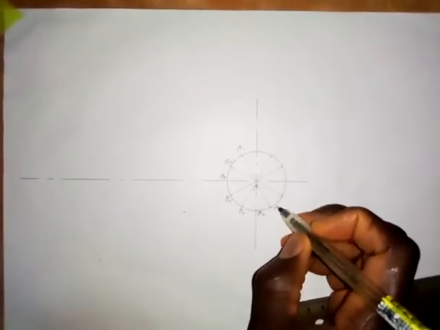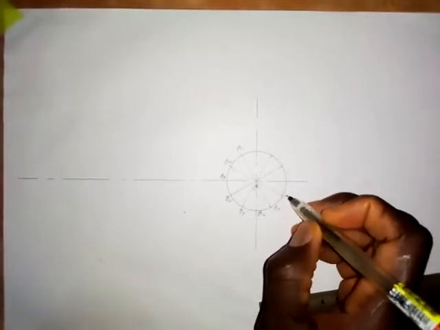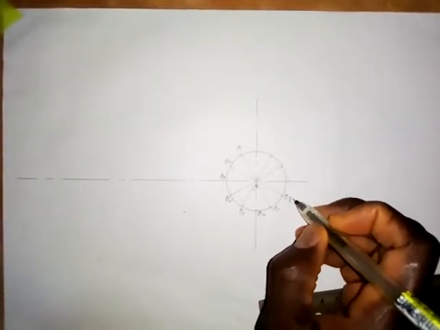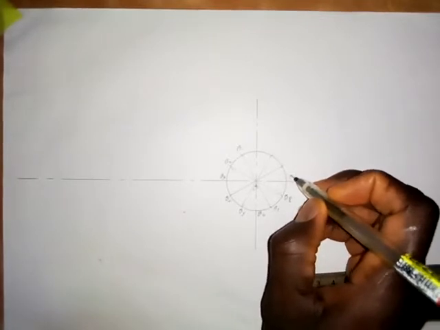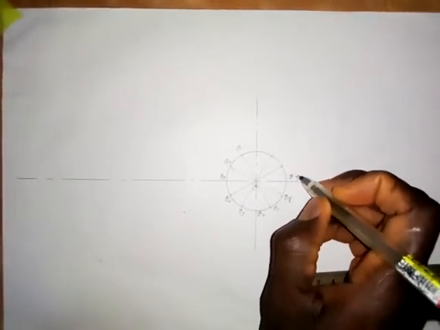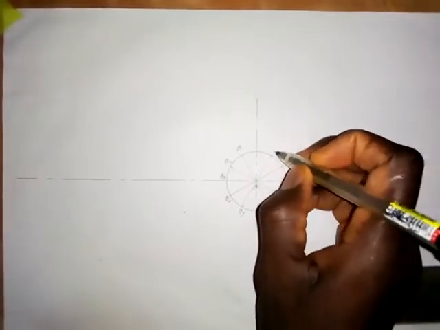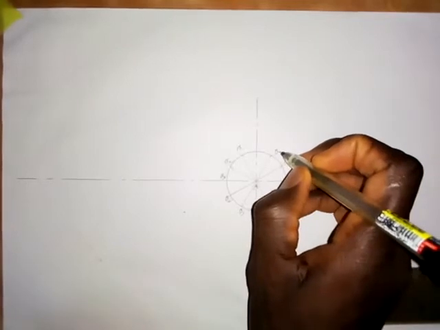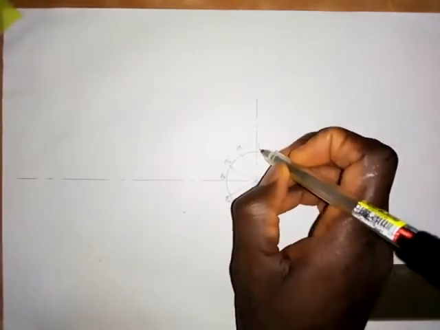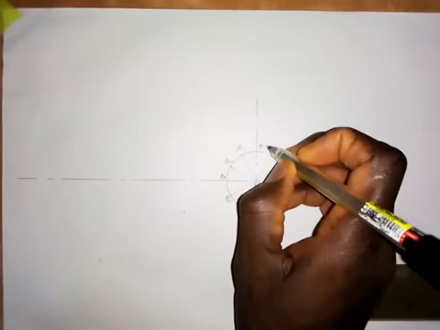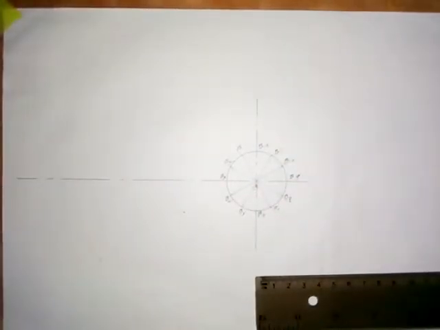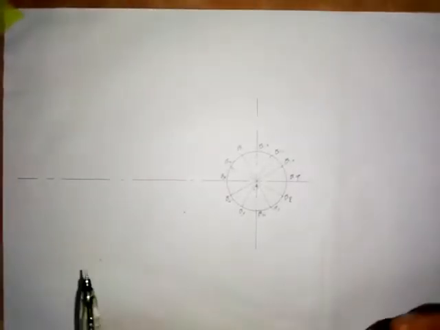This is B7 and this is B8. This is B9. This is B10. This is B11, and this is B12. Okay, so we have gotten all the points on the circle. They are labeled A, B, A1, B1 to B12.